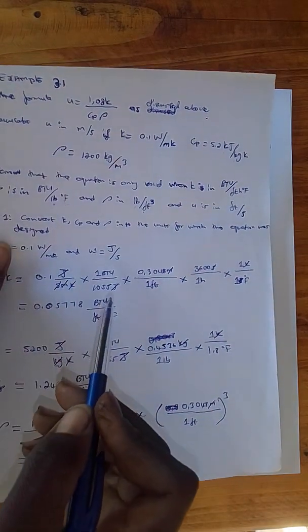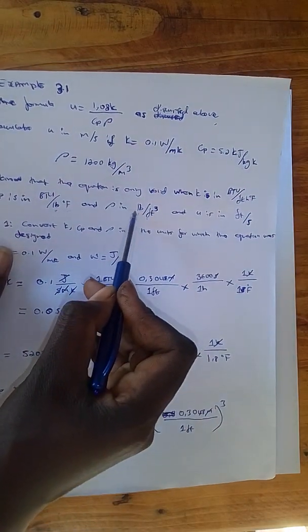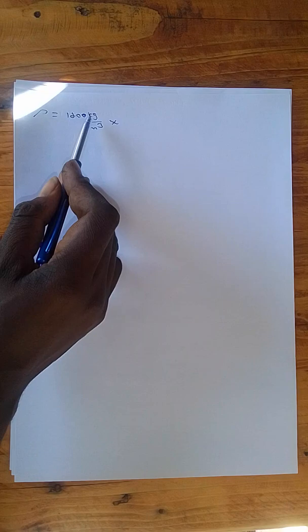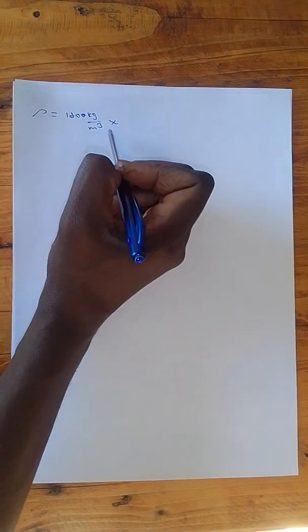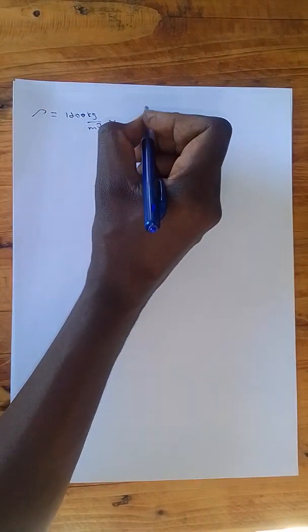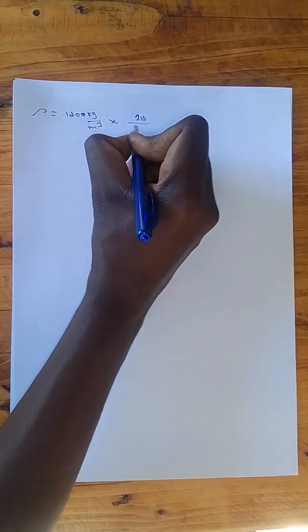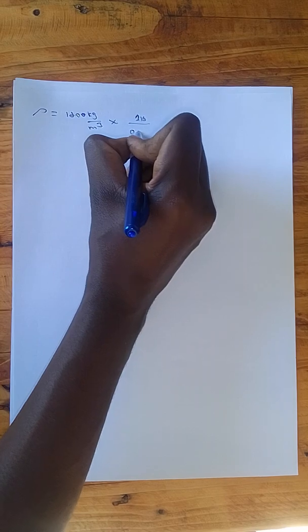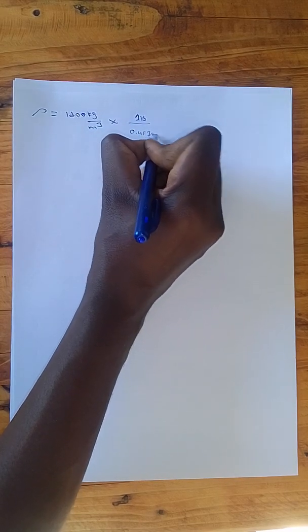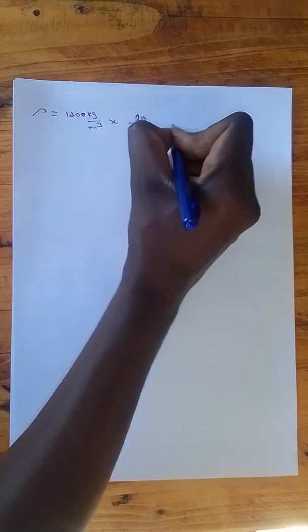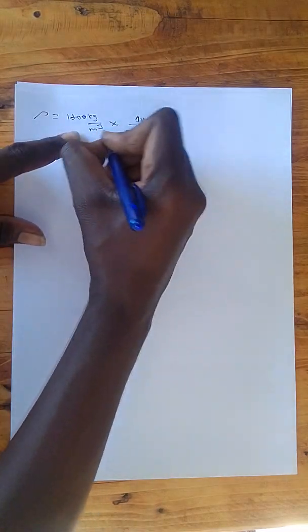These are actually the units that we are pursuing for rho. It's pound per feet cubed, and we have kilograms per meter cubed. So we're converting the kilogram into pounds. We know that 1 pound equals 0.4536 kilograms.